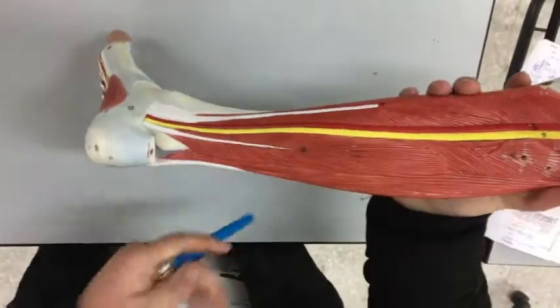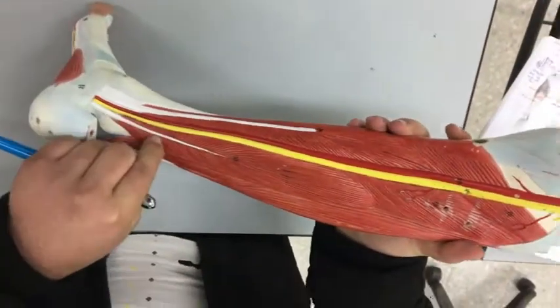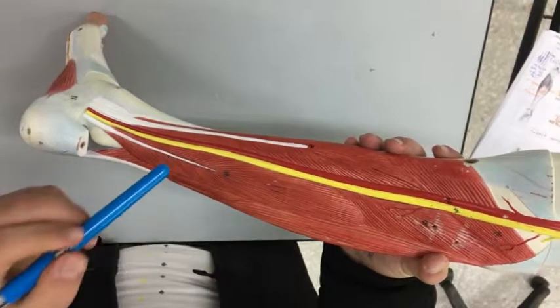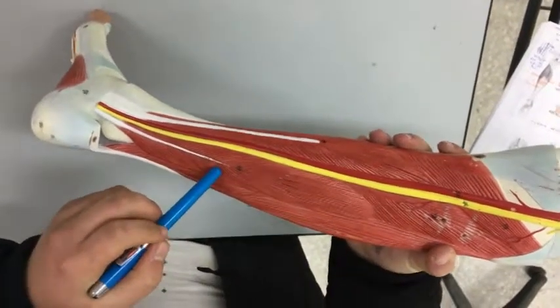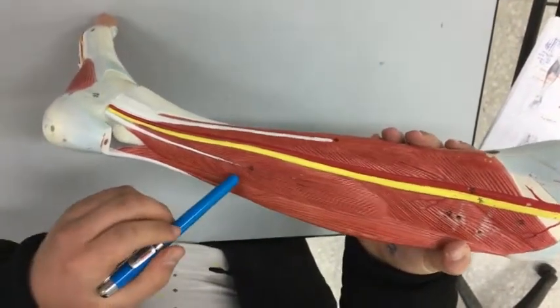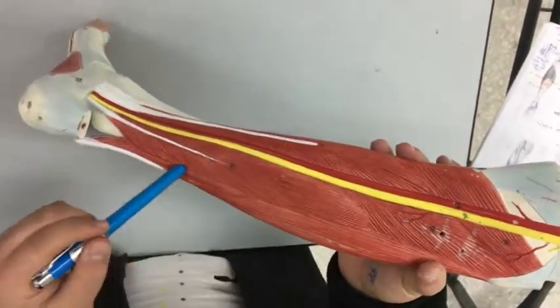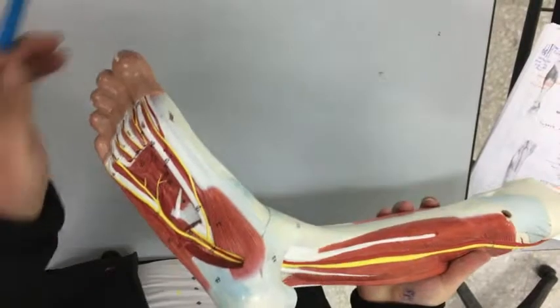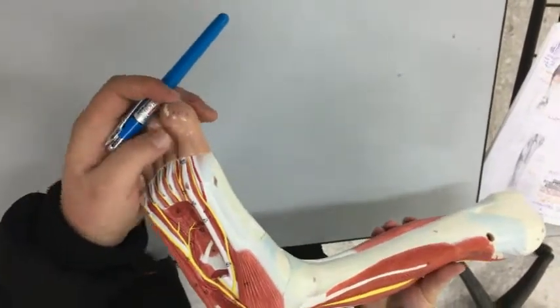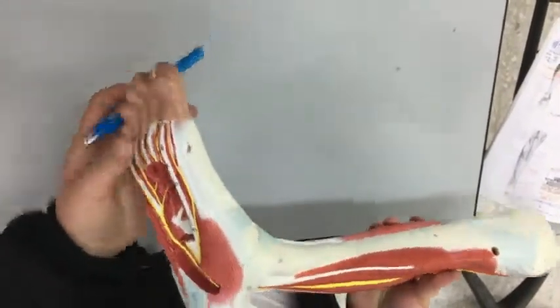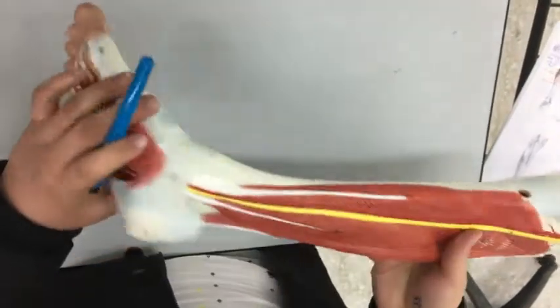The next muscle is the flexor hallucis longus. This muscle corresponds to the extensor hallucis longus that is found in the anterior compartment. It originates from the fibula, as we can see from this, and is inserted into the base of the distal phalanx of the big toe at this region here.